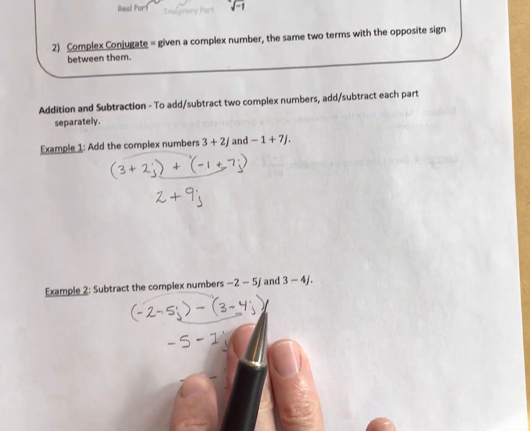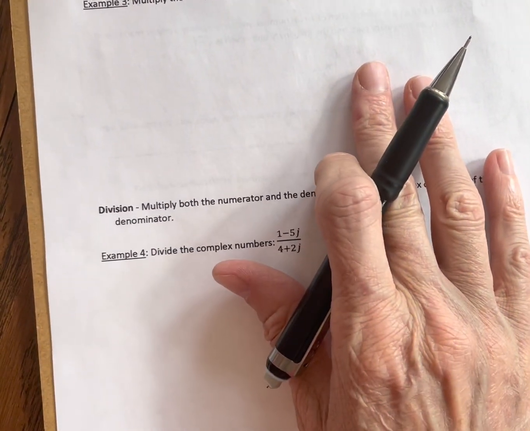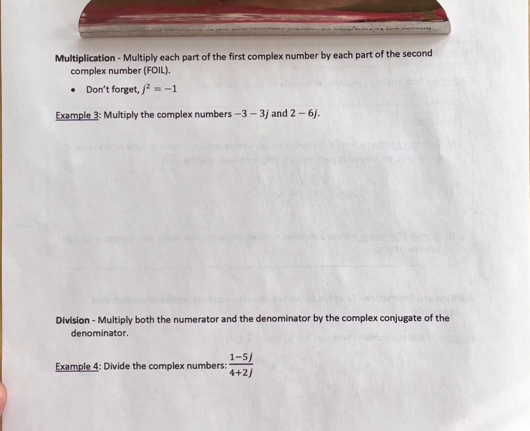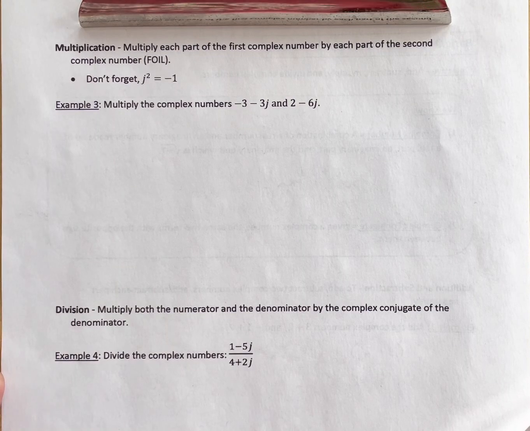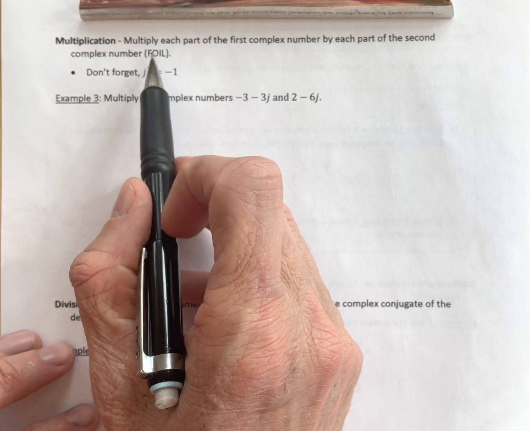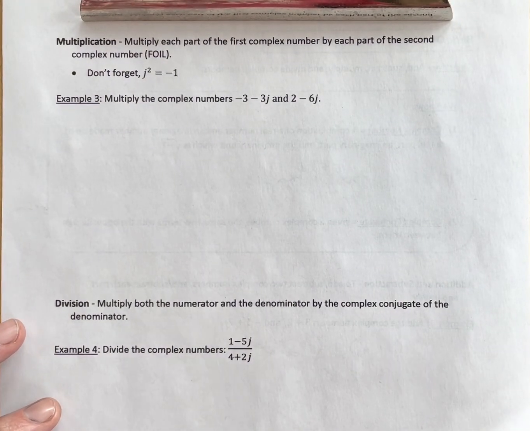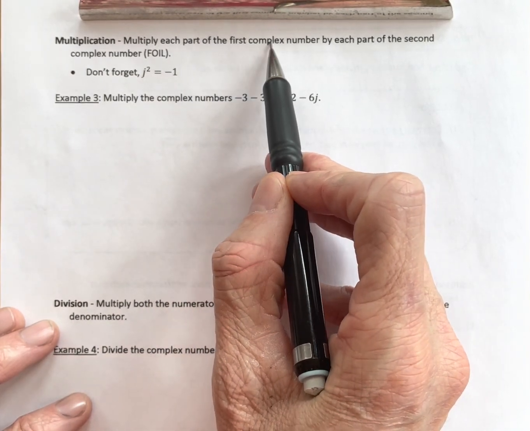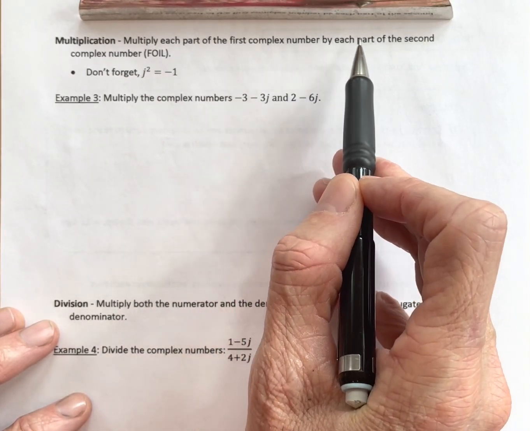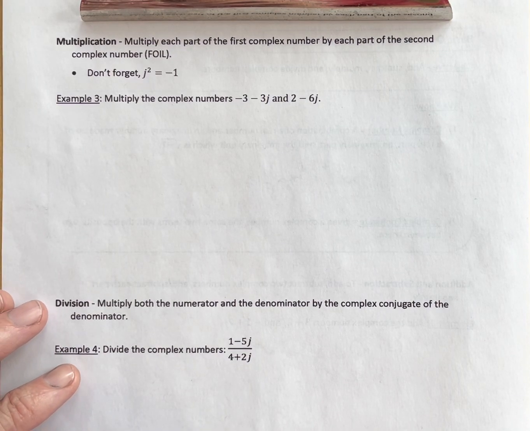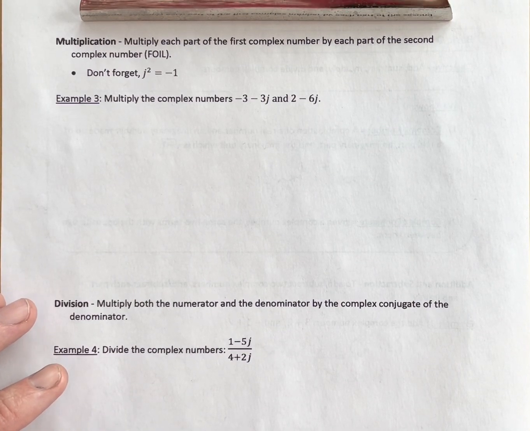Okay, let's take a look now at multiplication. Addition and subtraction were pretty simple. Multiplication is a little bit more complicated, but not much. We're going to pretend like we're multiplying binomials, which you've done in the past. We're going to multiply each part of the first complex number by each part of the second complex number. Again, we're thinking FOIL, pretending that these are binomials, so to speak.